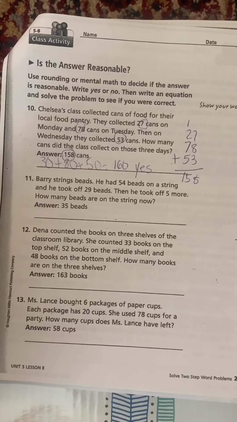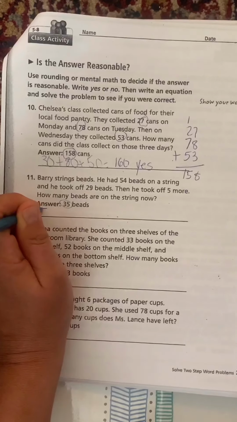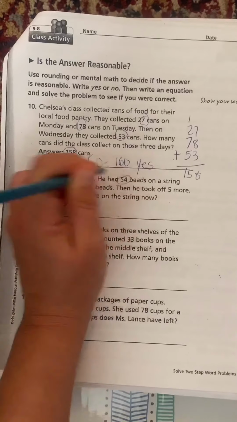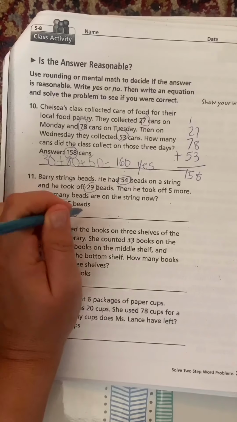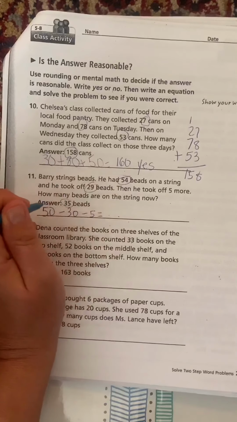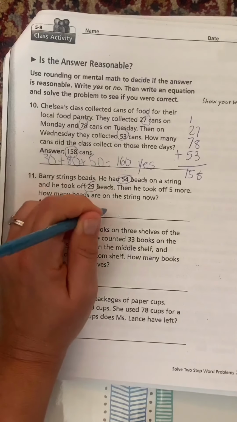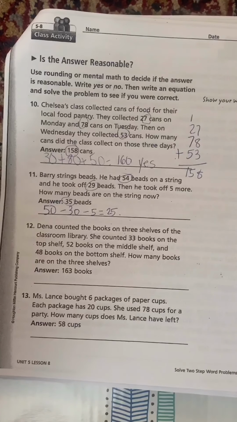Number 11, Barry strings beads. He had 54 beads on a string and he took off 29 beads. Then he took off 5 more. How many beads are on the string now? So let's round it. So they said 35. Okay, let's see. 50, I'll turn that one into 50, minus 30. Okay, minus 5. I guess you could say 10, huh? That'd be better rounding, so it'll be like 25. Well, that's kind of close.